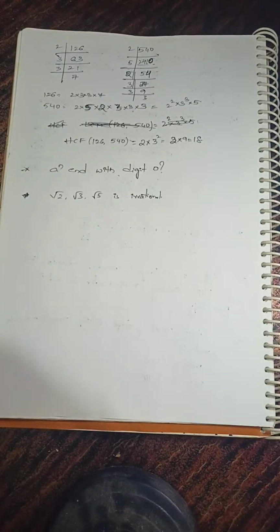So maximum there is a chance of getting LCM into HCF, which is a product of two numbers. If you get problems, they are also in the same method. You have to find out the LCM compulsory, so that you are going to get the common factors from those numbers.